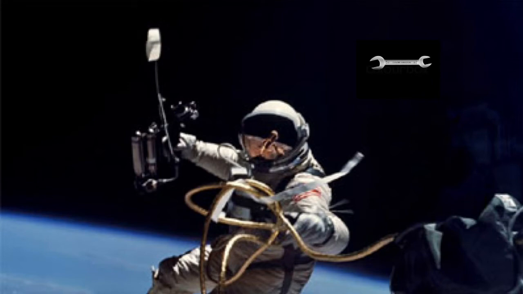The point here is that, at least in space, objects continue to move with the same velocity and in the same direction unless a force acts on them.